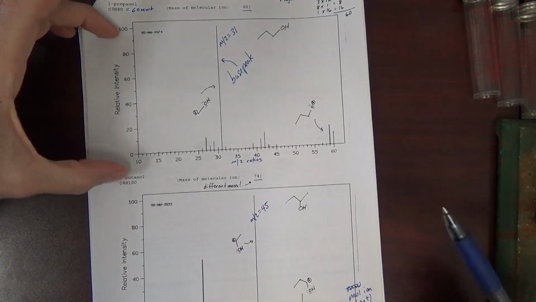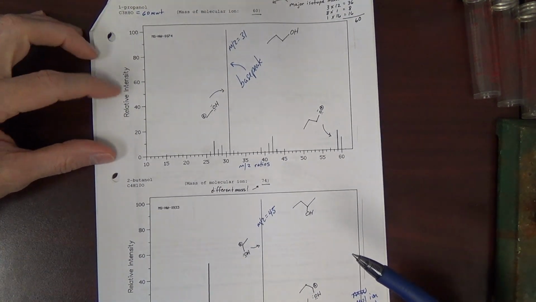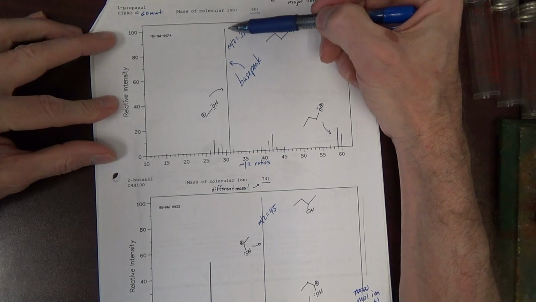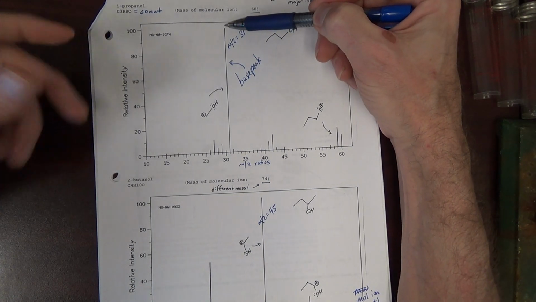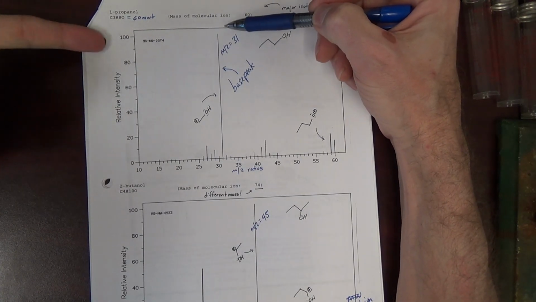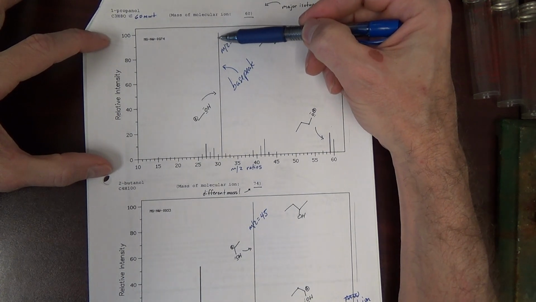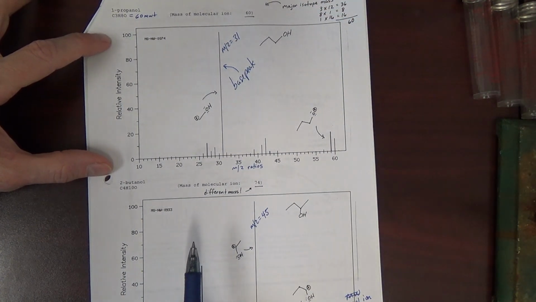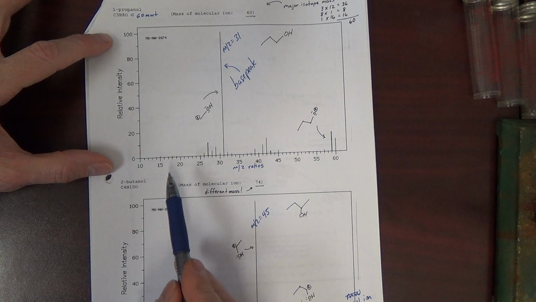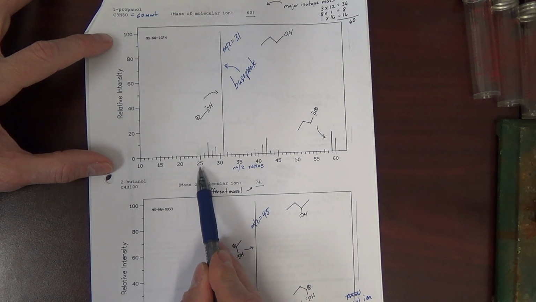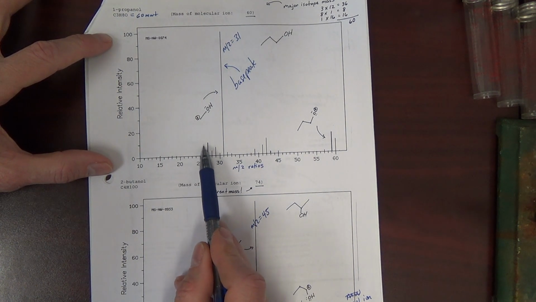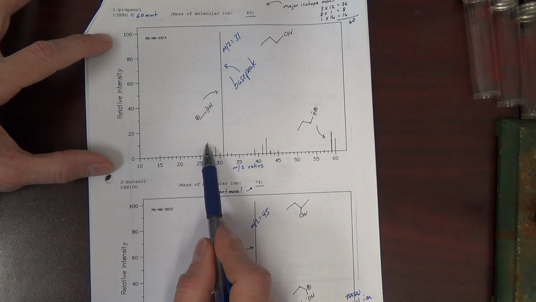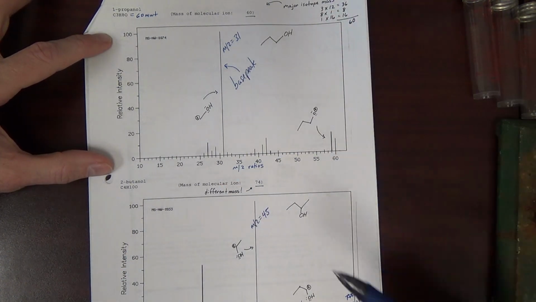Okay, the y-axis is basically just relative intensity. The base peak is always set to 100. There's really no units here. That's just like 100%. We just set it to 100, and everything else is relative to that. And then we can just basically say that the peak that's occurring at 27 has a relative intensity of about 10. So it's about 10% the height of the base peak.